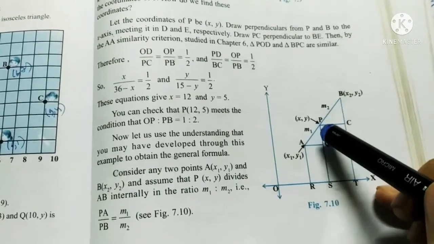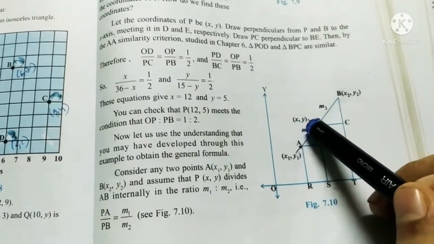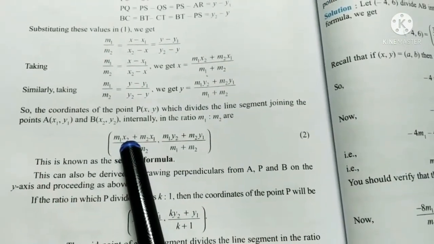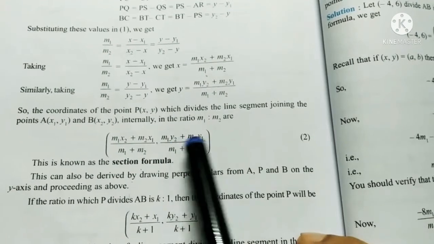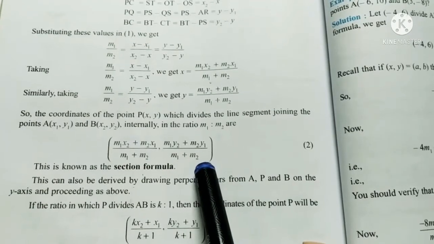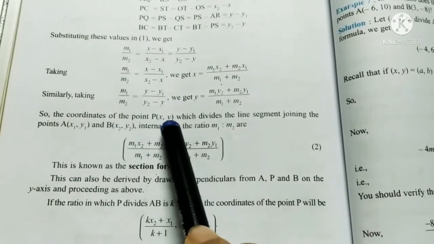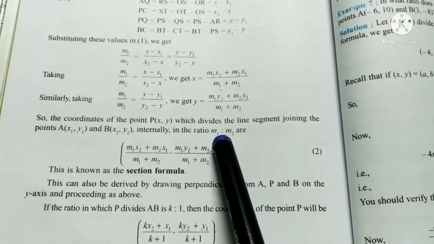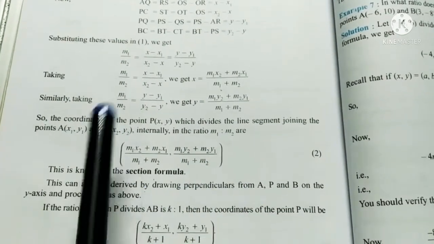Now if I want to find the coordinates of this point P, that is, the x and y values, then my formula is this one. The x coordinate will be (m1 x2 + m2 x1) by (m1 + m2), and the y coordinate will be (m1 y2 + m2 y1) by (m1 + m2), and this is known as the section formula. So the coordinates of the point P, which divides the line segment joining these points internally in the ratio m1 is to m2, are: x coordinate this one and y coordinate this one.